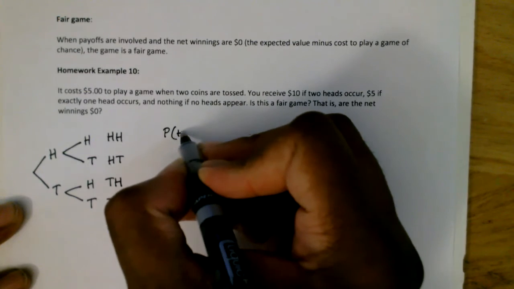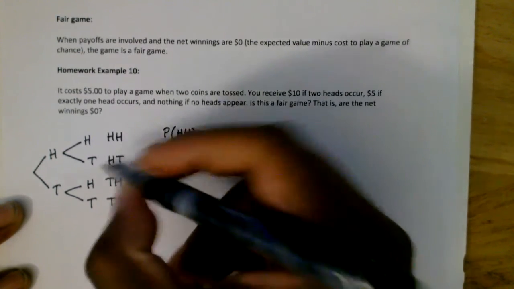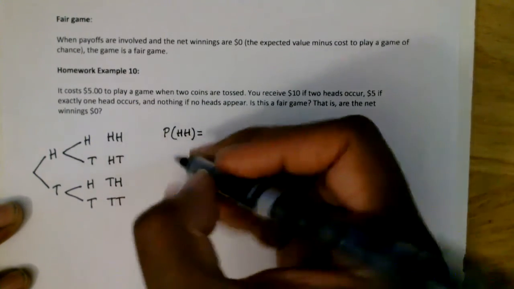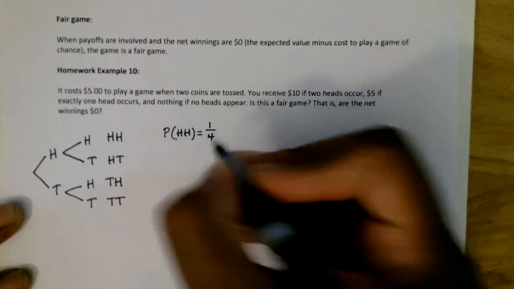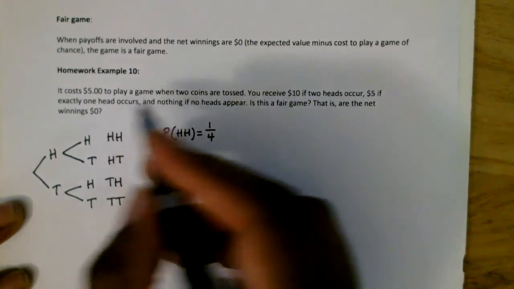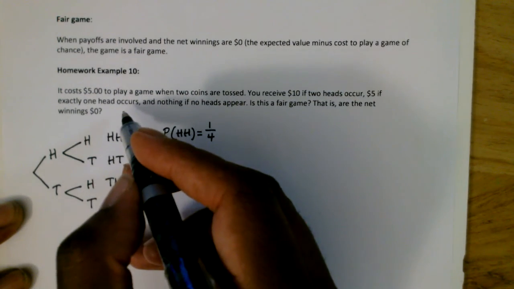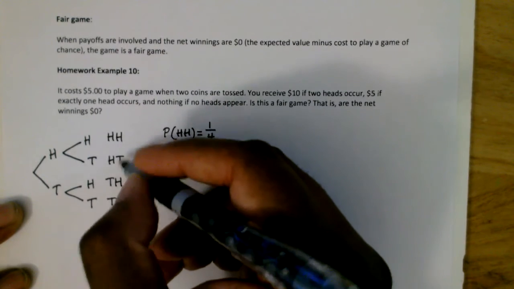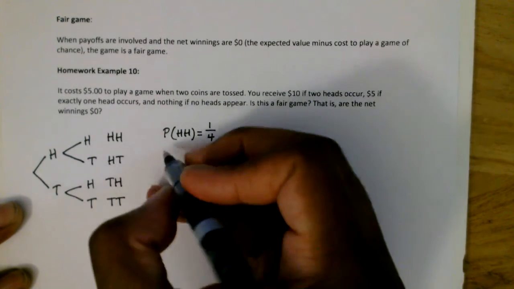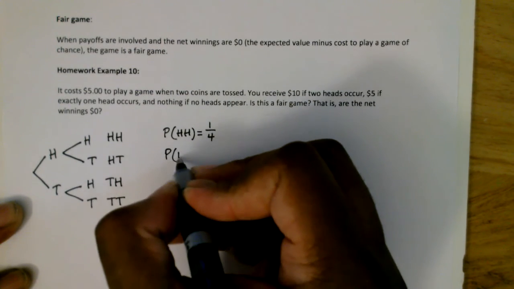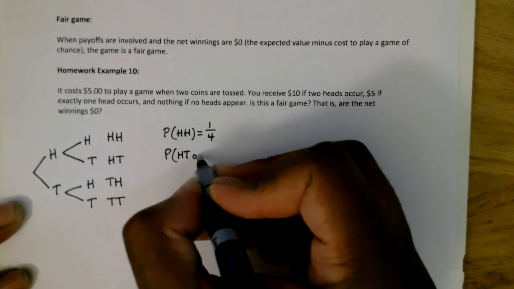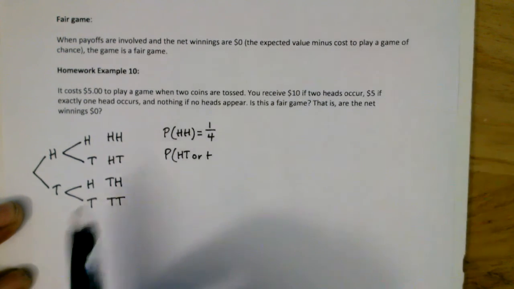The probability for 2 heads occurring, there's only one way out of 4, so it'll be 1 out of 4. And let's look at exactly 1 head occurring. These 2 have exactly 1 head occurring.